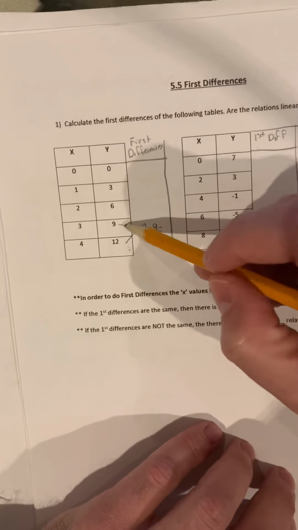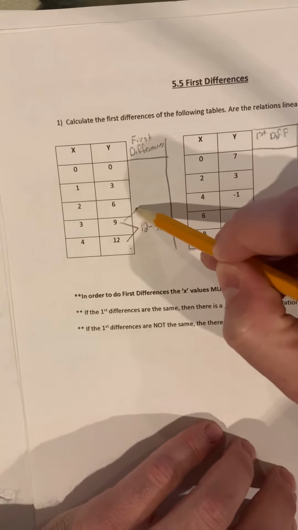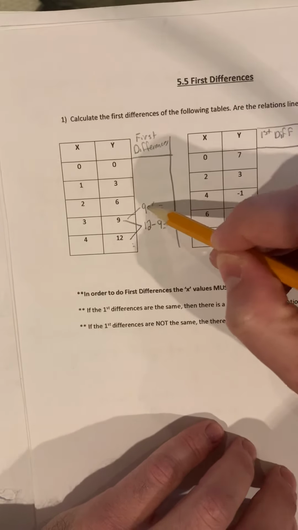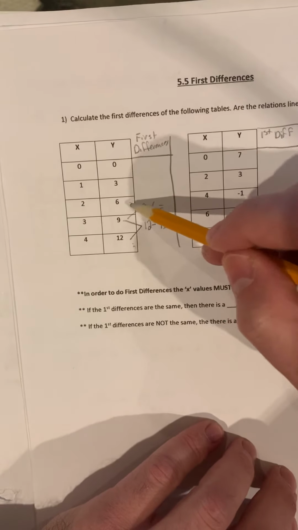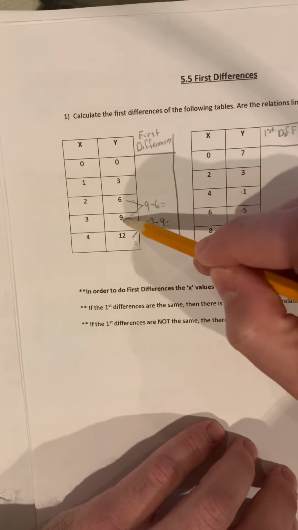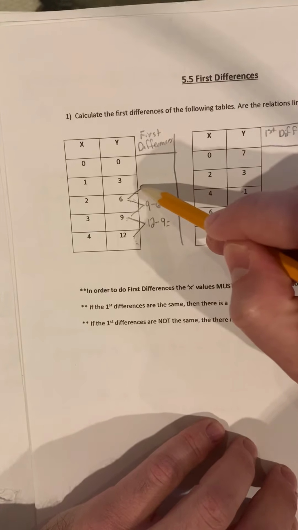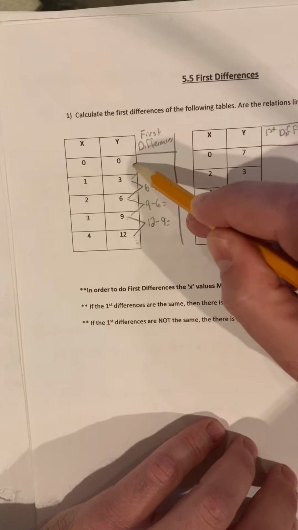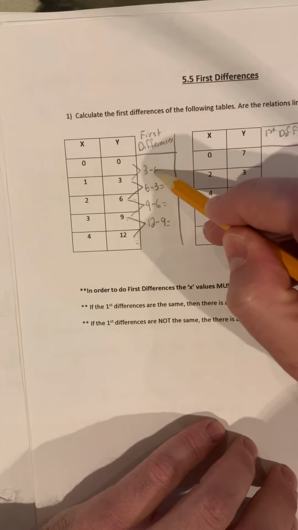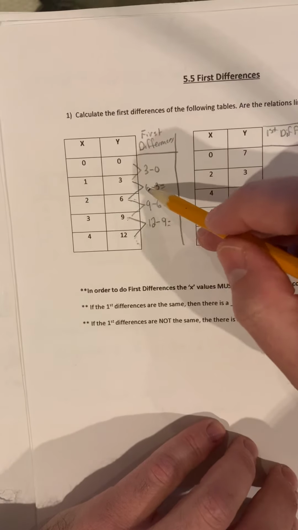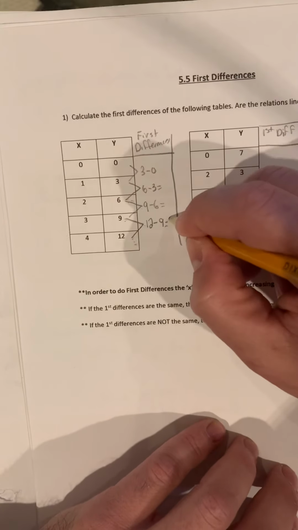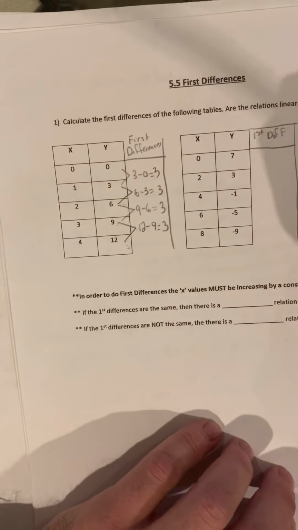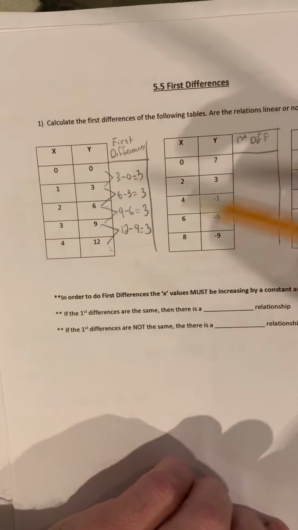Okay, then we take 9 again, and we subtract the number above it, which is 6. Then we take 6. So 12 minus 9, 9 minus 6, now 6 minus 3, and lastly 3 minus 0. So 12 minus 9, 9 minus 6, 6 minus 3, and 3 minus 0 all equal positive 3. Okay, so that's first differences, first subtractions.